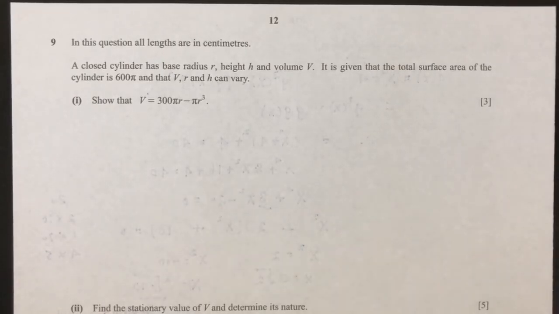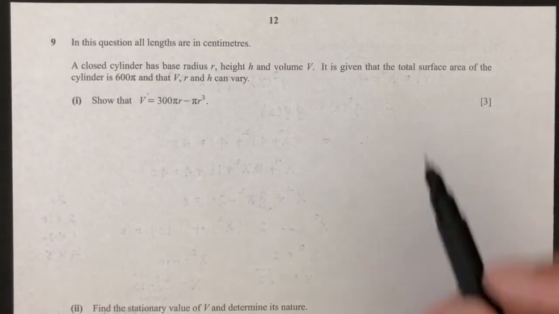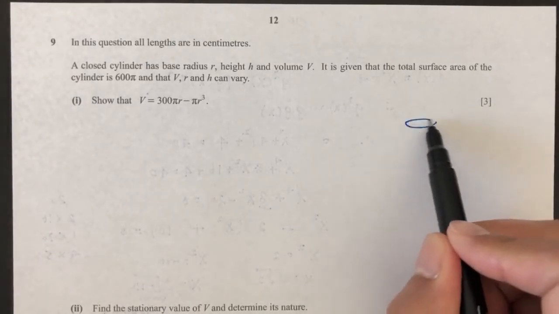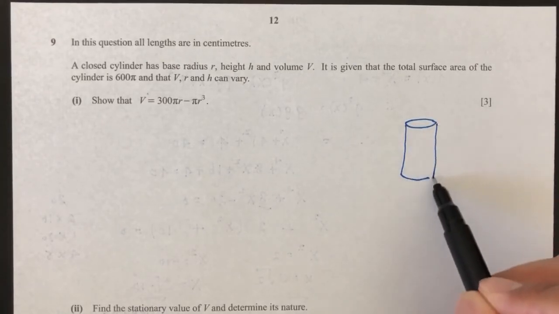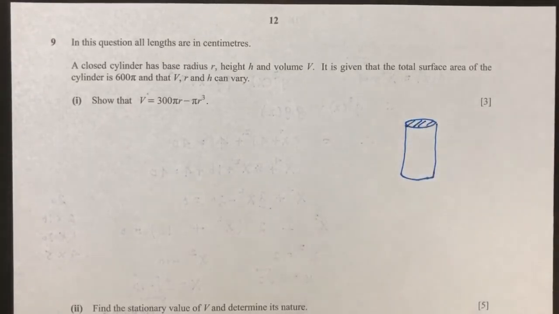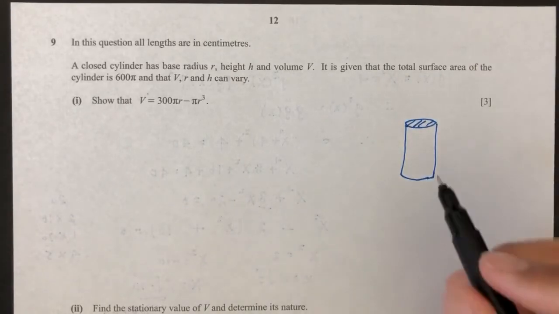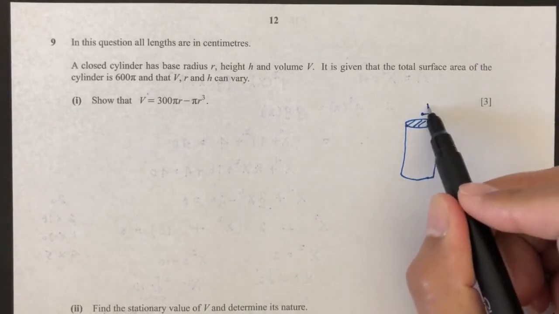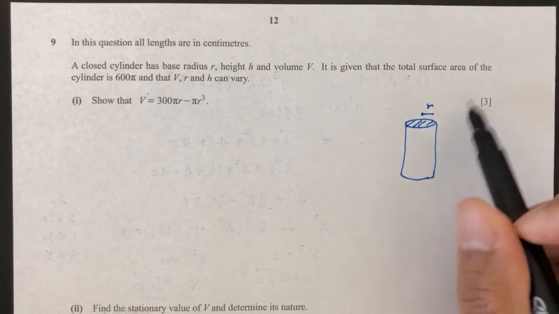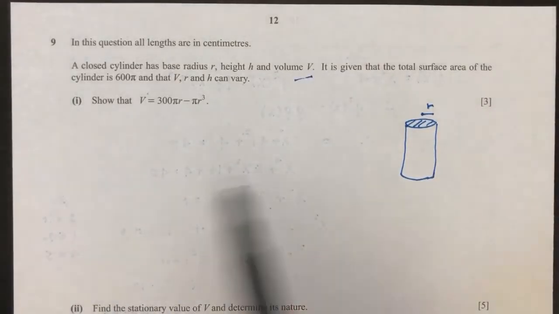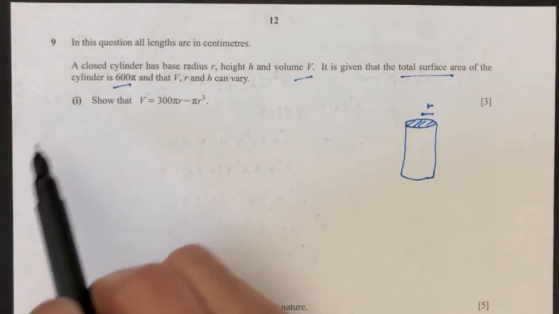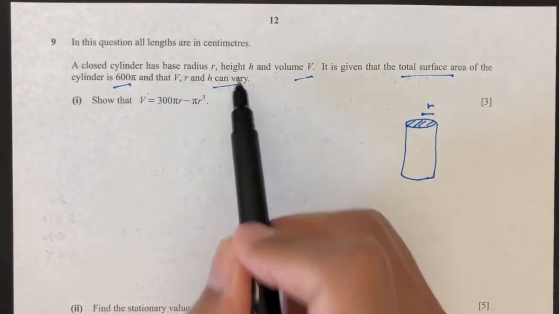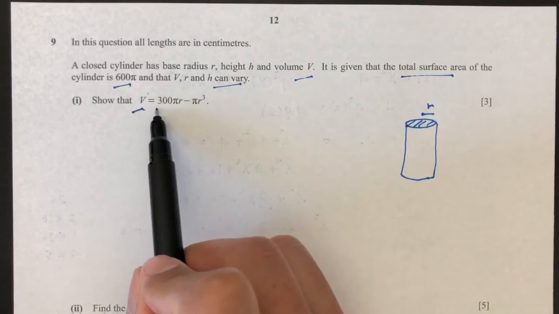Question number 9. In this question, all lengths are in centimeters. A closed cylinder has a shape like that. I hope you guys know this already. It is closed, so closed. Has a base of radius. The radius is r, and the height is h, and the volume is v. It is given that the total surface area of the cylinder is this much, and v can vary. Show that v, which is the volume, is equal to this.